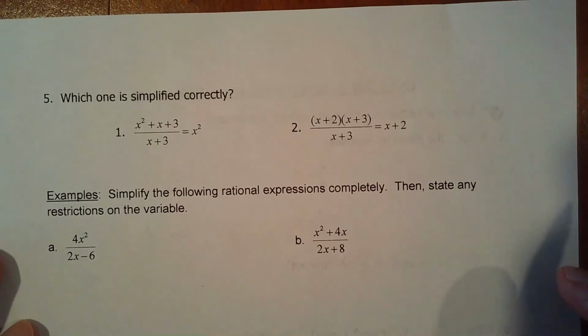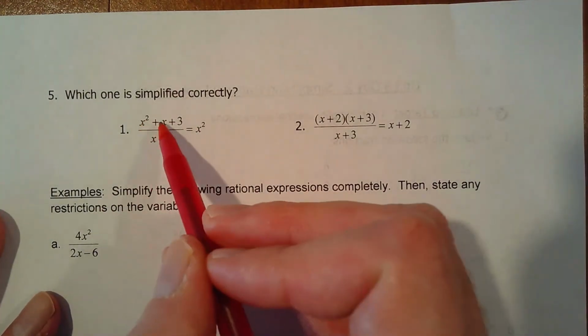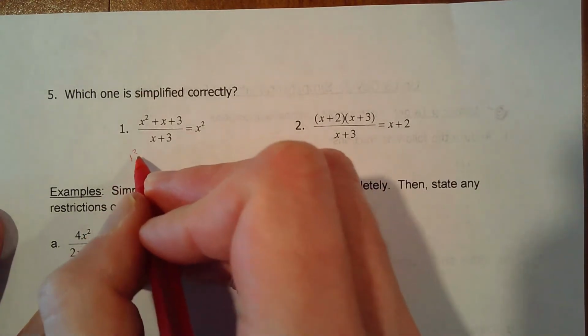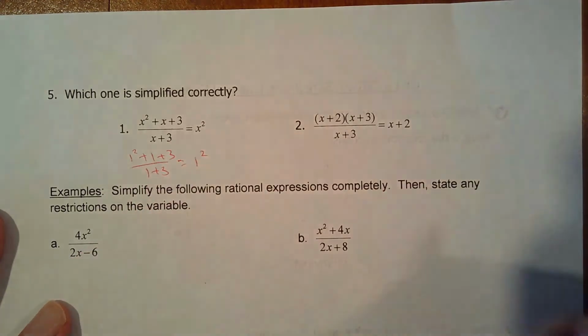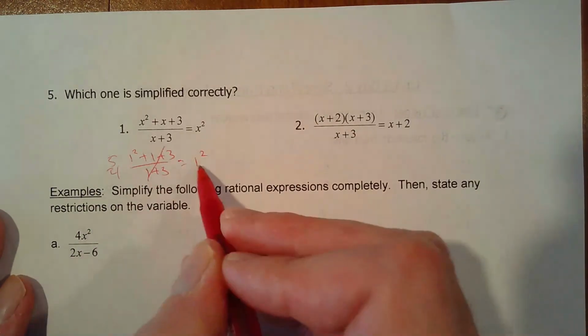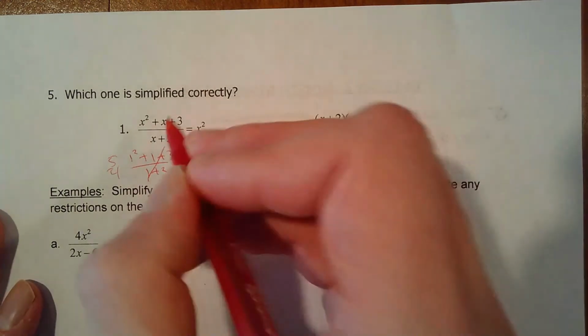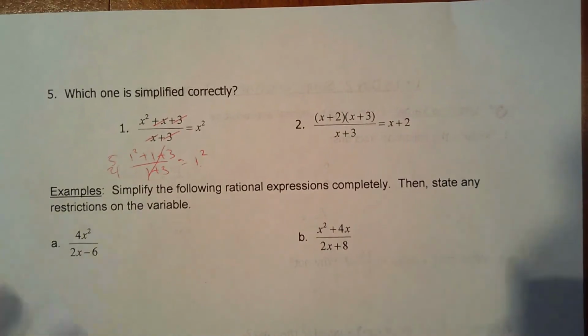Now looking at this one, which one is simplified correctly? Now we could go in all day and we could plug some numbers in here. If I plug, say, 1 here, 1 here, 1 here, and 1 here to see if they equal each other. So 1 squared plus 1 plus 3 over 1 plus 3, does that equal 1 squared? This side's going to be 5/4. So 5/4 does not equal 1. So you know that this is not simplified correctly. What someone tried to do was cancel the x and the 3 and the 3, but they're not factors. You can't cancel those. So that's not factored correctly.